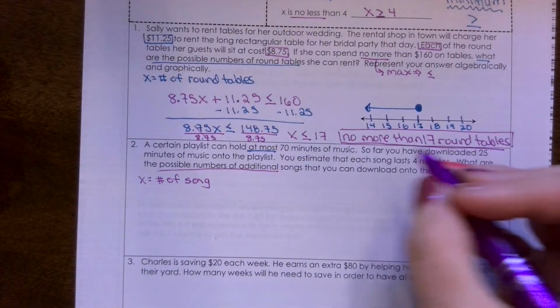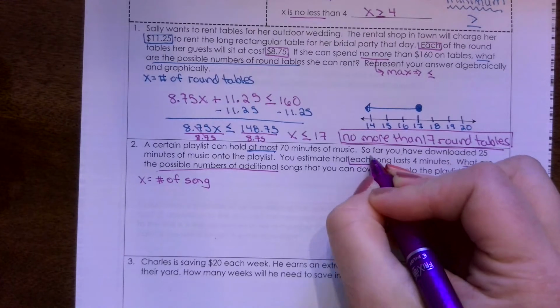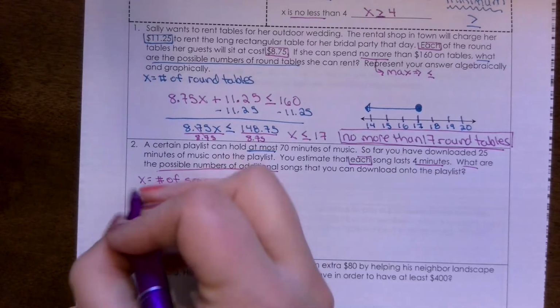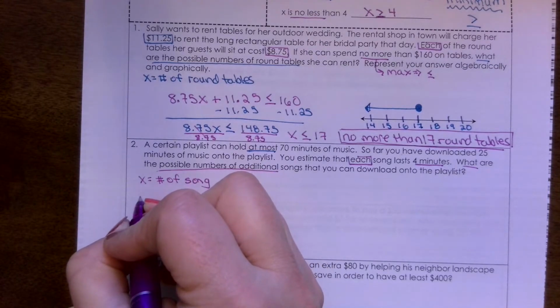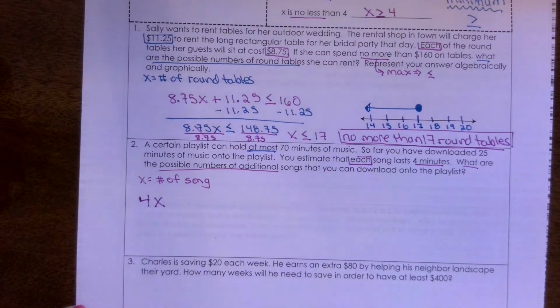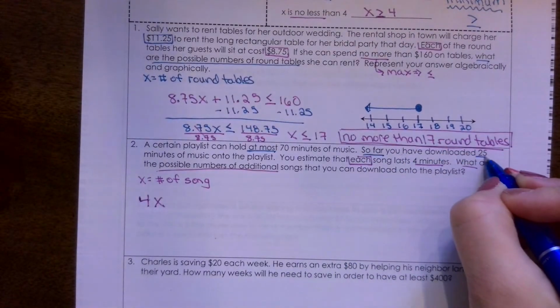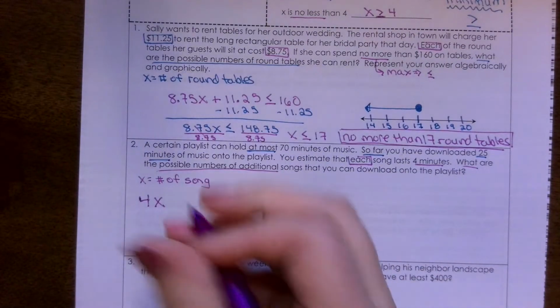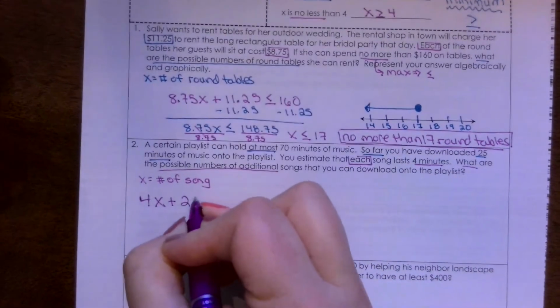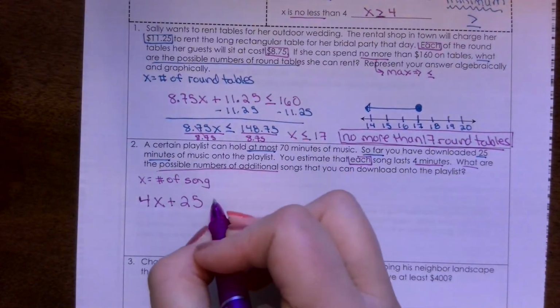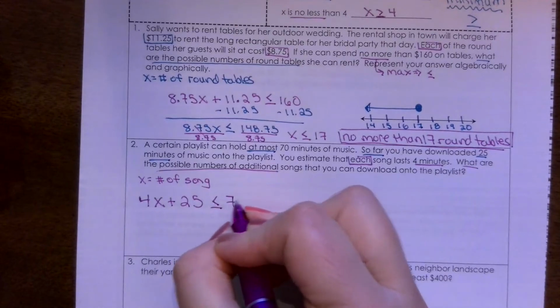And I know that each song lasts 4 minutes. So if I have 2 songs, that's 2 times 4, which is 8. So 4 times x will give me the length of the new songs I'm adding. So do I already have something there? Well, so far, I have 25 minutes. So that's my constant, 25. So this is what I'm looking for, and I want it to be at most, that's a maximum, so it's going to be less than or equal to 70.